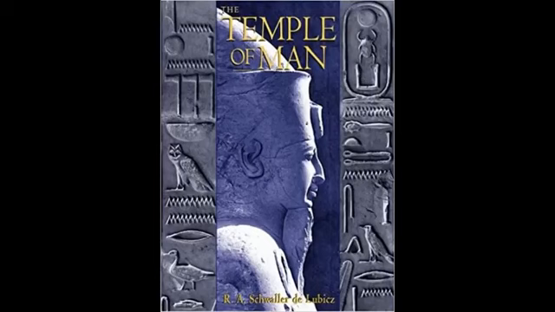So this information is among the hardest to effectively articulate for me. It's actually articulated perfectly well in this book by Schwaller de Lubicz, but still the language is dense and scientific and philosophical, so bear with me.